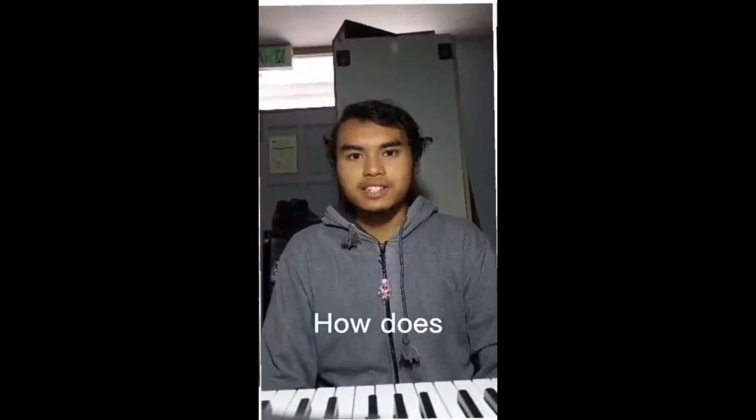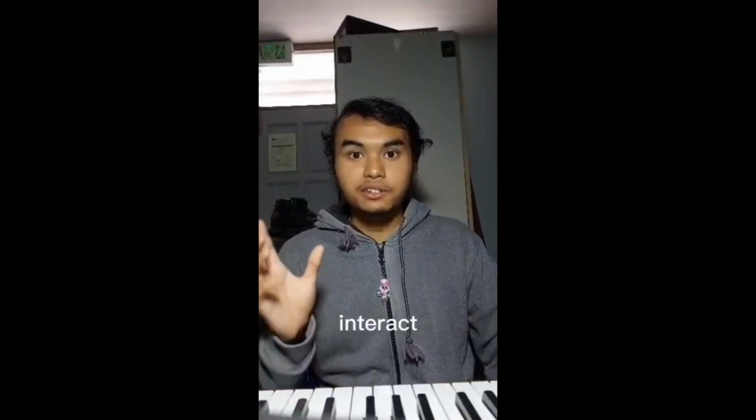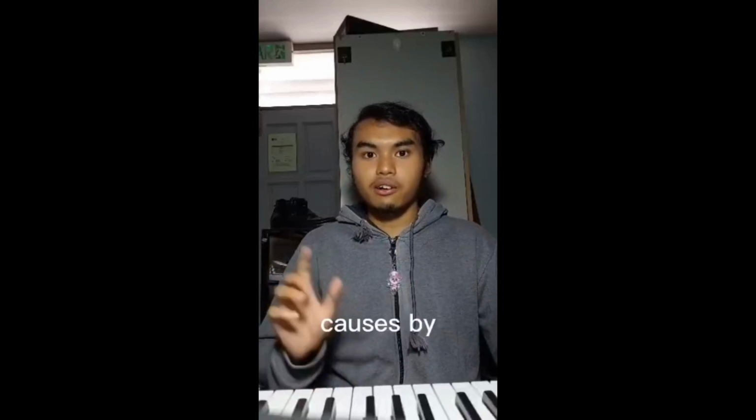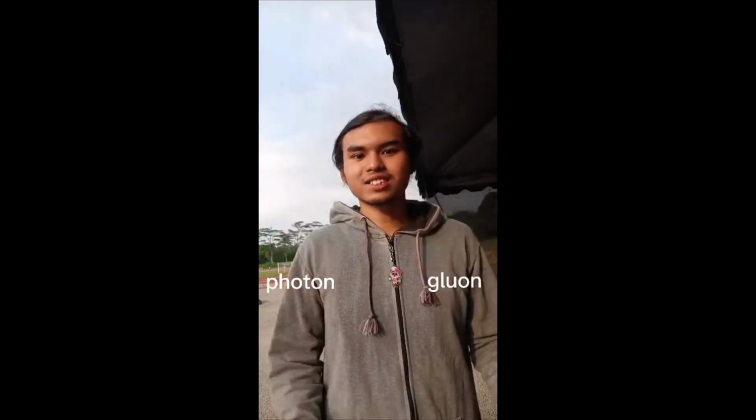So, how do the particles interact? On the atomic scale, particles interact using the forces caused by the force particles. Examples of the force particles are the photon and the gluon.